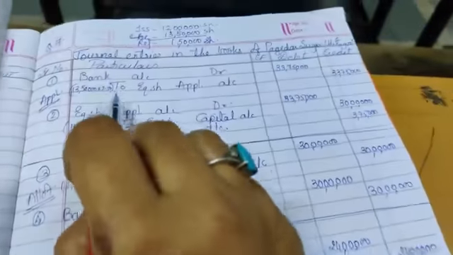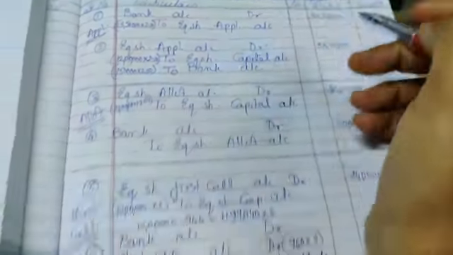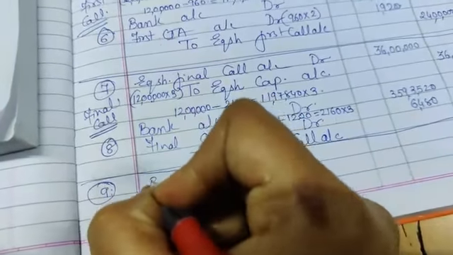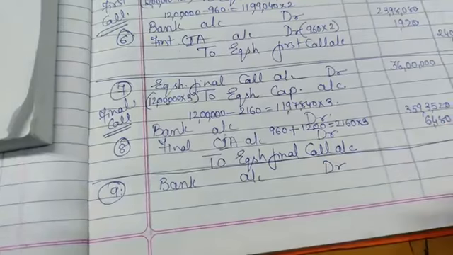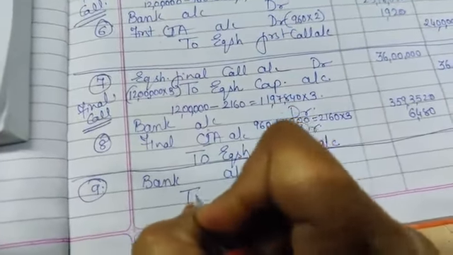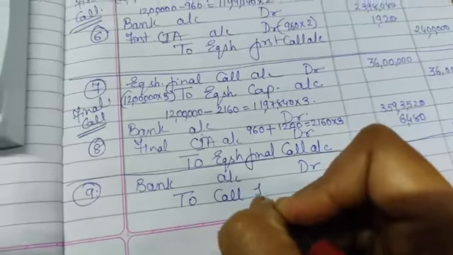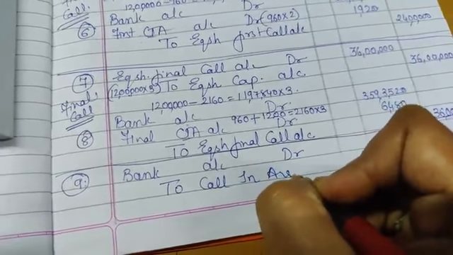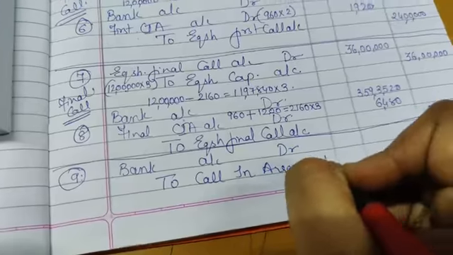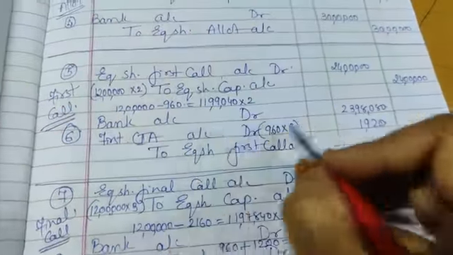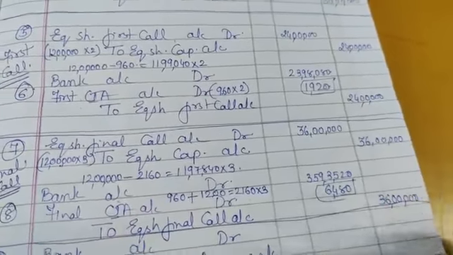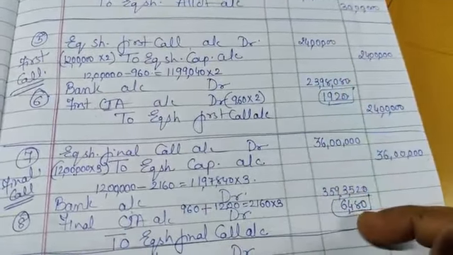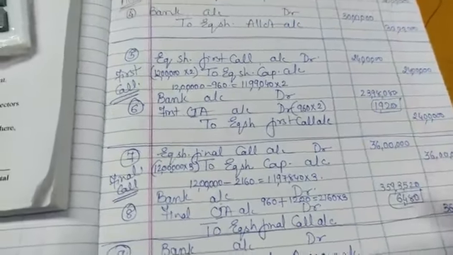As the company received the amount, we are debiting the bank account. So here also what you will do is debit the bank account for what they are paying for arrears. We are not writing which arrears, so we are only writing call in arrears account, because one call in arrear was here, another call in arrear is here. That's why we are always writing this, and we are not going directly without opening the CIA account.